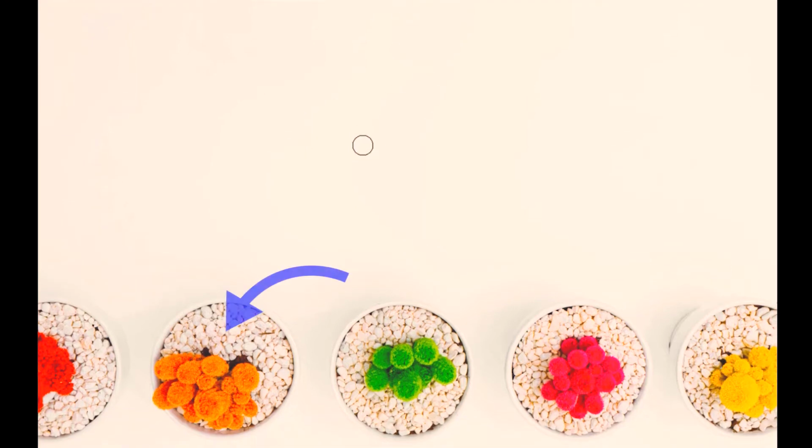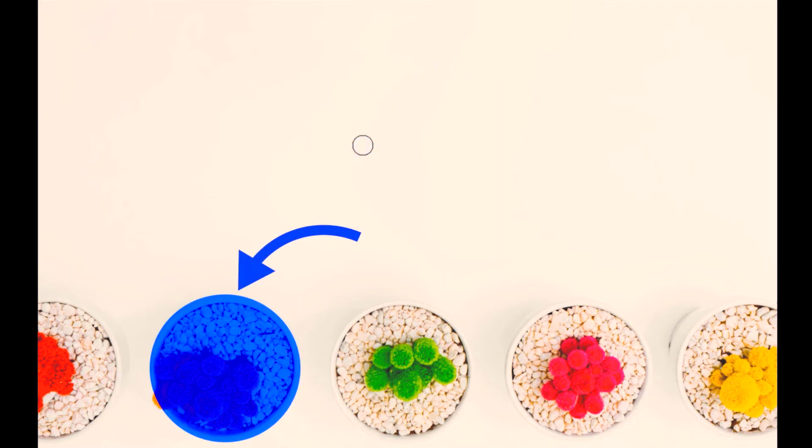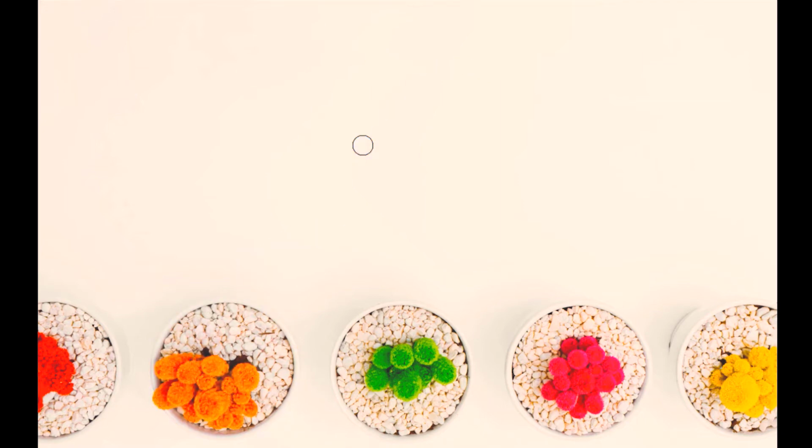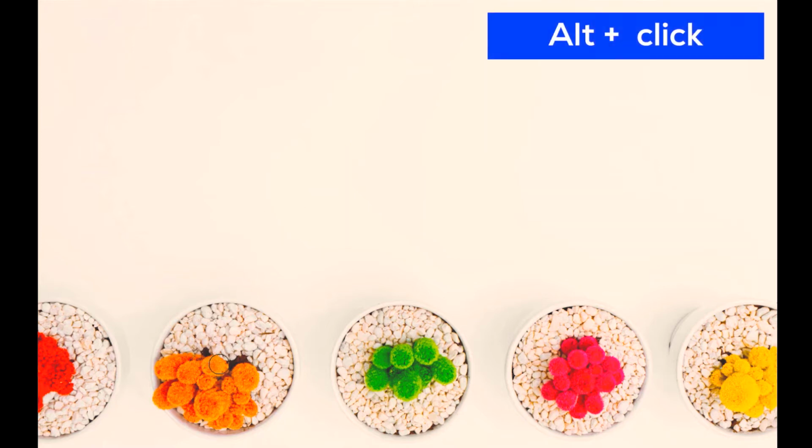I'm gonna go ahead and sample this flower pot. Notice that the brush size is much smaller than the flower pot. I can increase the brush size and sample the entire flower pot, but I deliberately choose not to do so. So I'll go ahead and use this small brush to sample the flower pot over here. I'll hold Alt on my keyboard and left click once.